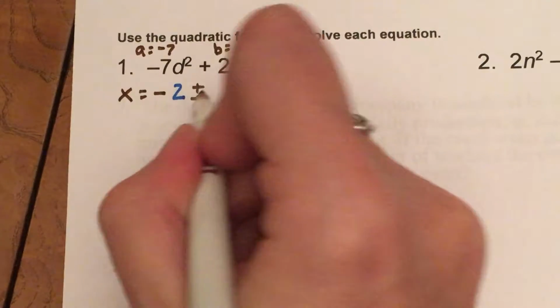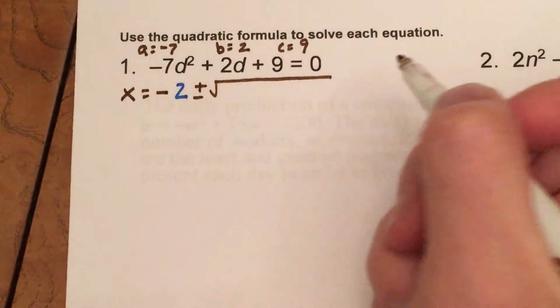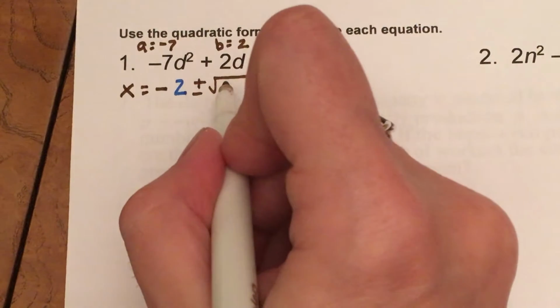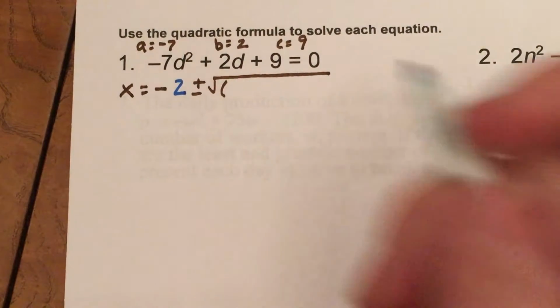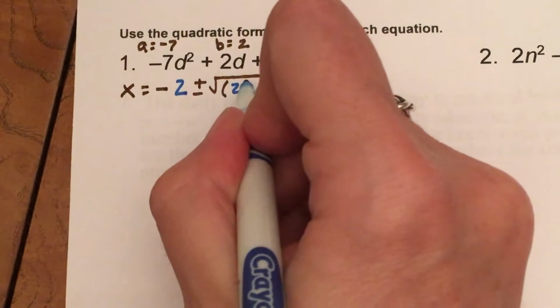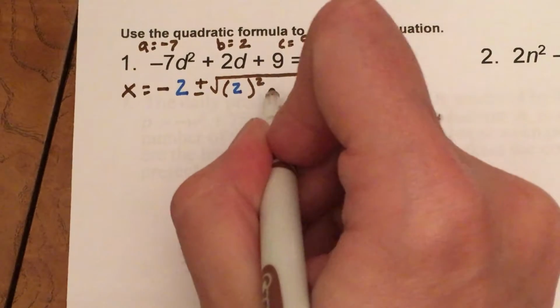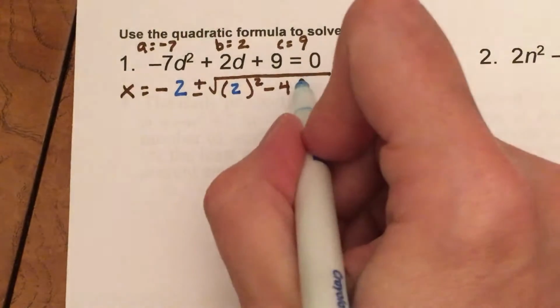Plus or minus the square root, big old long square root, parentheses, b squared minus 4 times a.